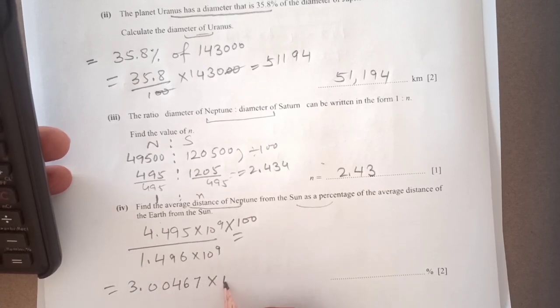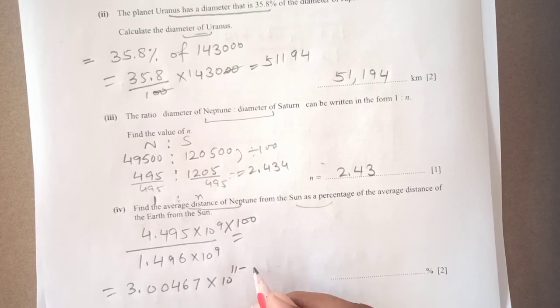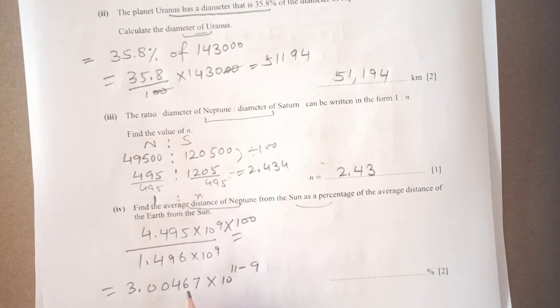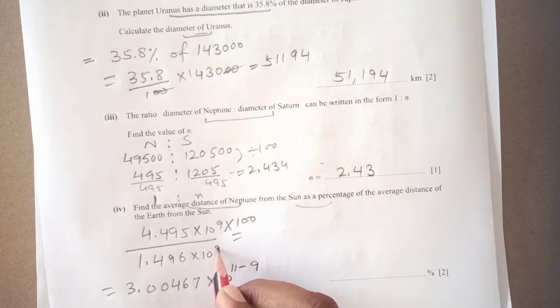This is 3.00467 times 10 raised to power, this is 9 plus 2, 11, minus 9, 10 raised to power 2. Sorry, this one is 8 here, I copied wrong.